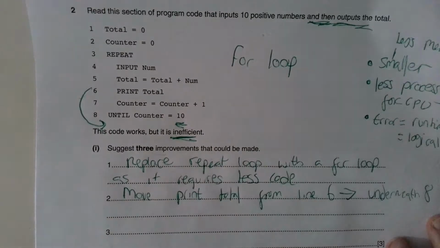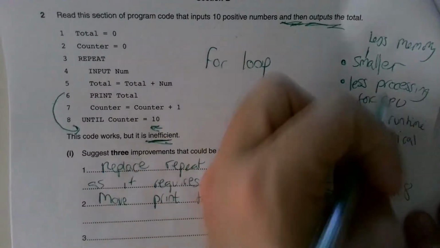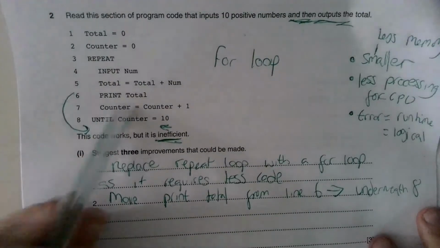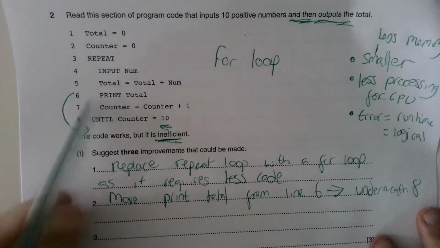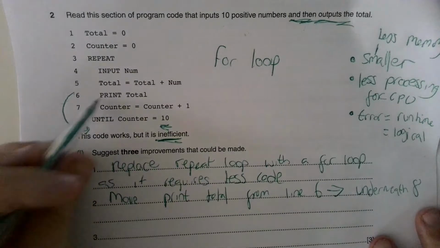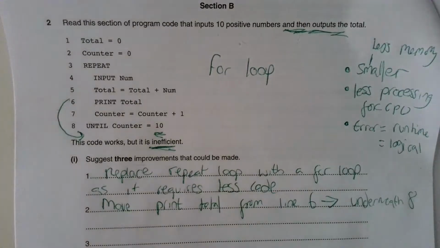There we go, and that will basically mean less processing power for our CPU. Our CPU has to work harder, it has to keep printing out total all the time, 10 times. But in fact, we can do it so it only does it once. That means less stress for our CPU as well. I'm hoping that makes sense.